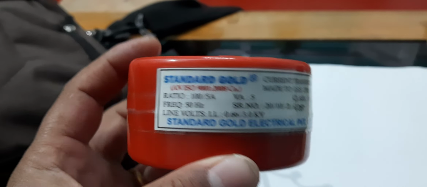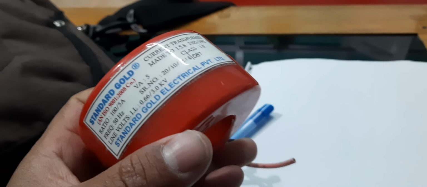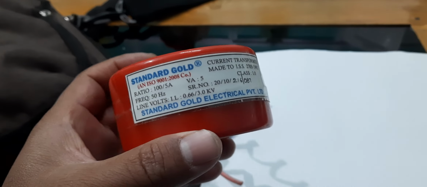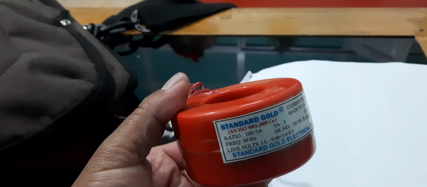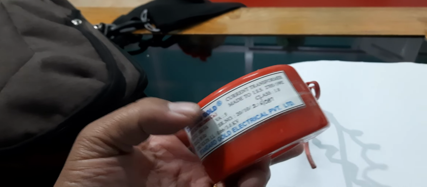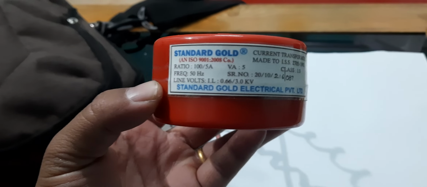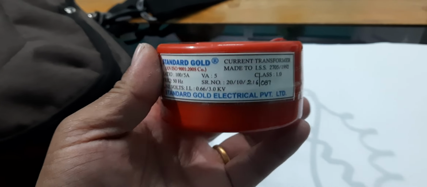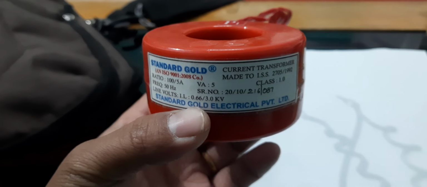In this video I'll just be discussing how we get this ratio 100 by 5. All right, we'll open up this particular CT to verify, without actually measuring, using the transformation formula for a transformer, whether it's a potential transformer or current transformer. That formula should hold true for both of them, right?